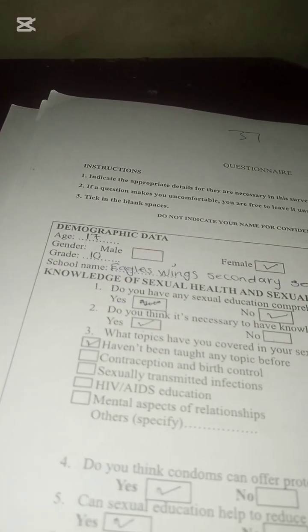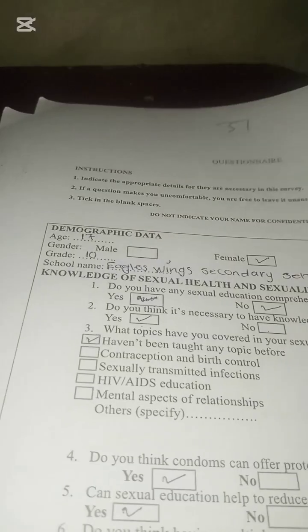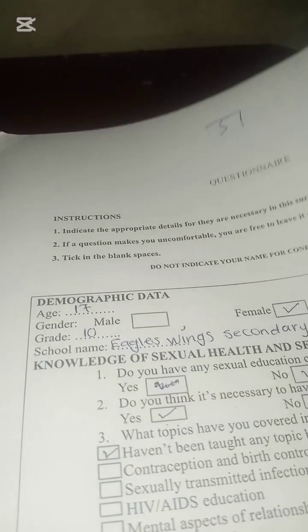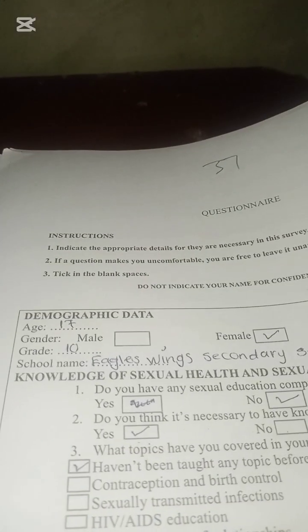So the first thing that you have to do, you have to get your questionnaires. These are my questionnaires, and I have another bunch of questionnaires. The first thing that you need to do is to code these questionnaires before you enter.